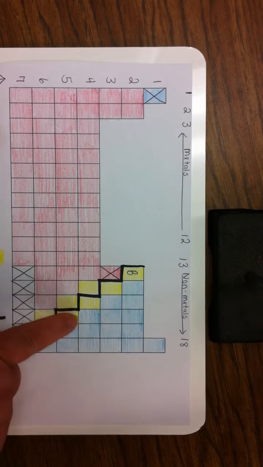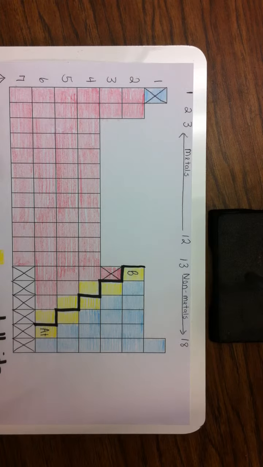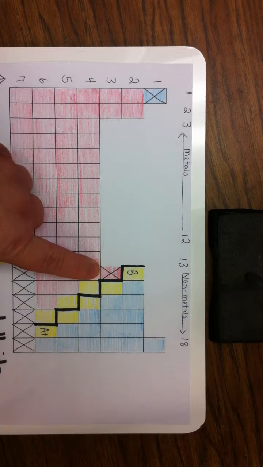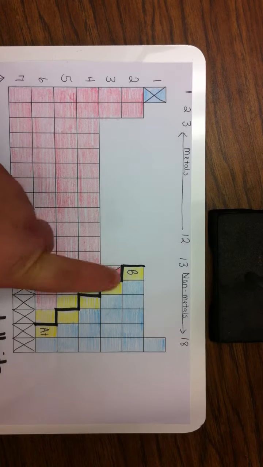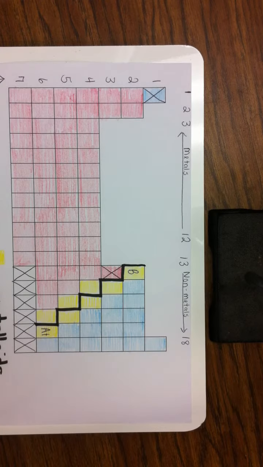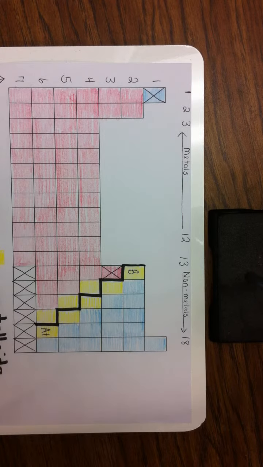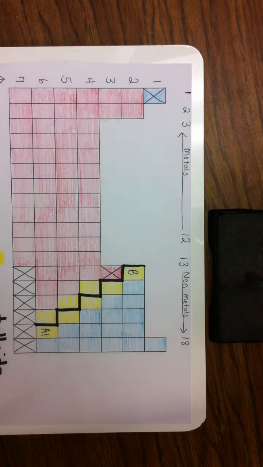Now, all of the metalloids are colored in yellow here, and notice that the only one that's next to the staircase not yellow is this one with the X in it. That's aluminum. Aluminum is a metal. It is not a metalloid. So it is the only one on the staircase that is not a metalloid. Everything to the right of the metalloid staircase is a nonmetal. Everything to the left of the metalloid staircase is a metal.